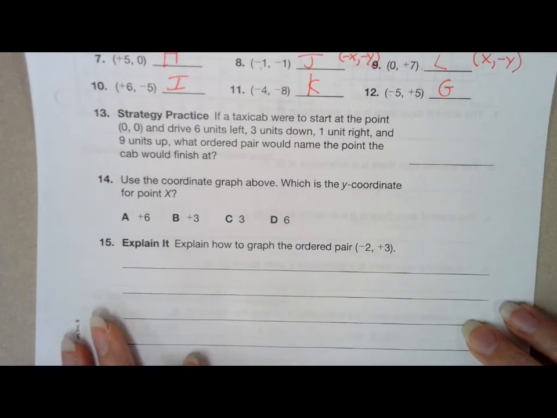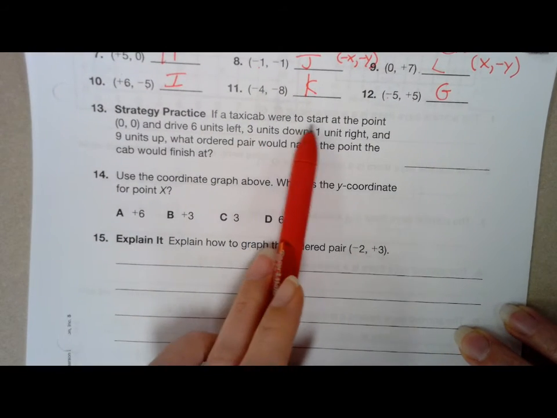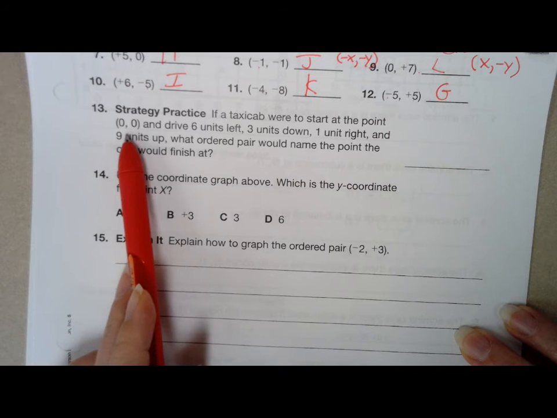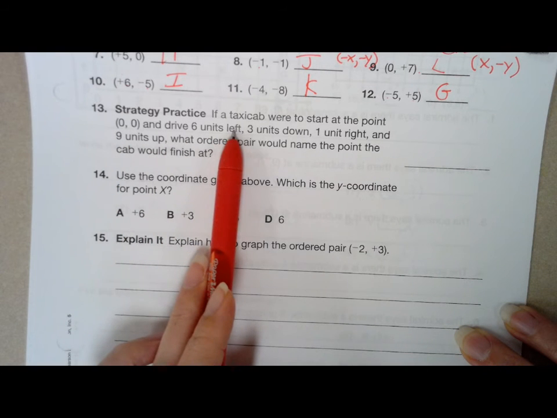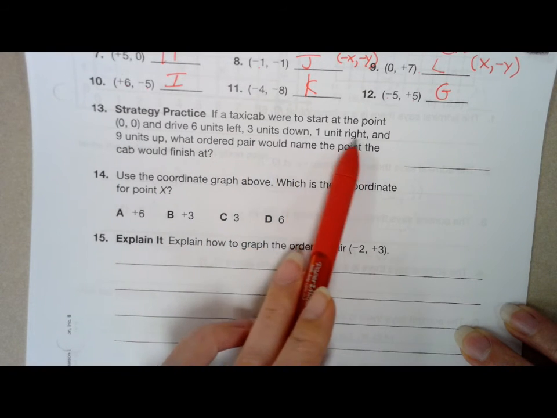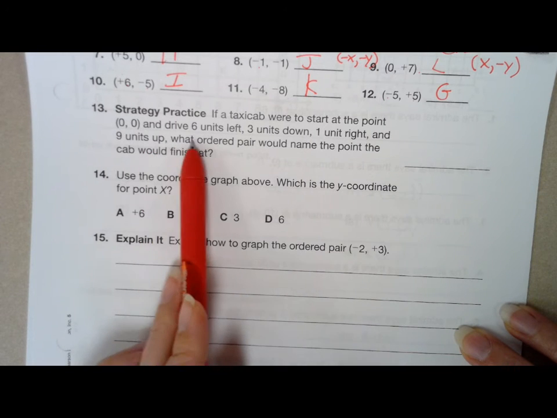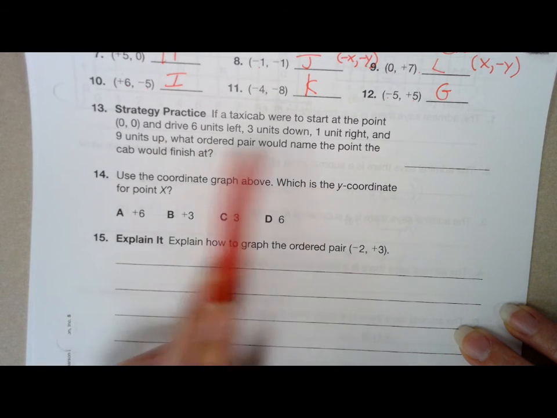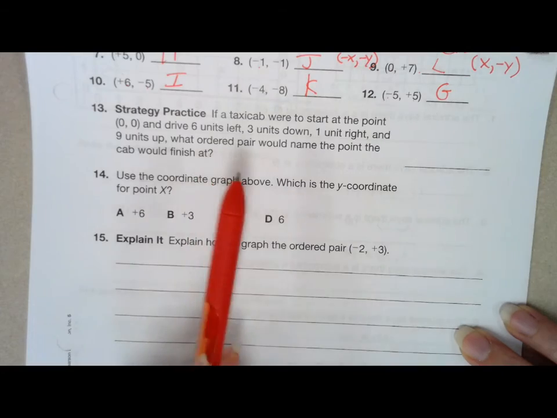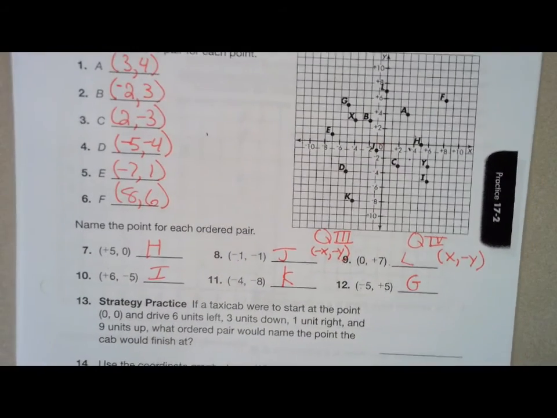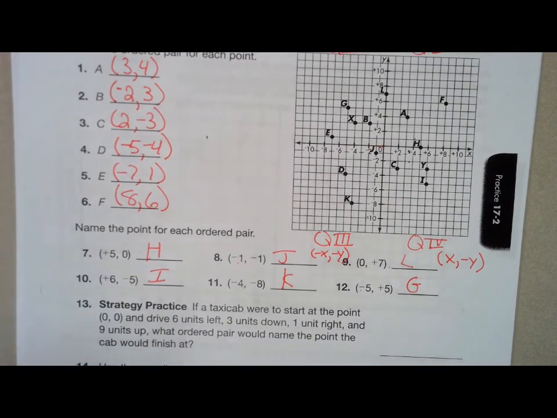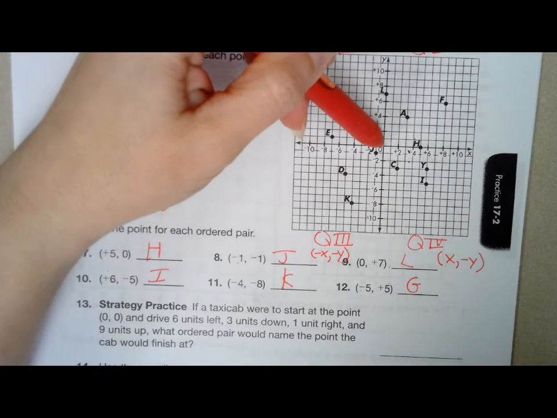So if a taxi cab were to start at point 0, 0 and drive 6 units left, 3 units down, 1 unit right, and 9 units up, what ordered pair would name the point the cab would finish at? Well, I would look at a graph and do this. So I'm going to go to the graph. It says start at 0, 0, so I'm going to start here. Boom.